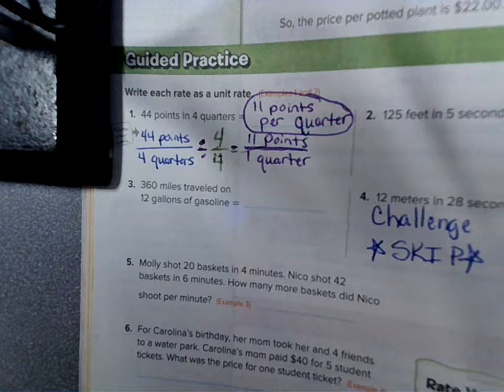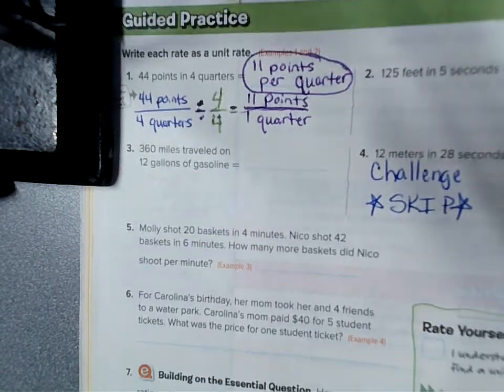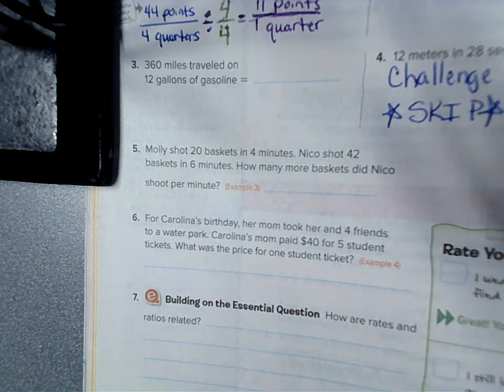Now, the next question we are going to go over is number 5. You will work on 2 and 3 after the video. Number 5 says, Molly shot 20 baskets in 4 minutes. Nico shot 42 baskets in 6 minutes. How many more baskets did Nico shoot per minute? So we are comparing 2 different rates here. In order to be able to compare them, we have to find the unit rates for each of them.